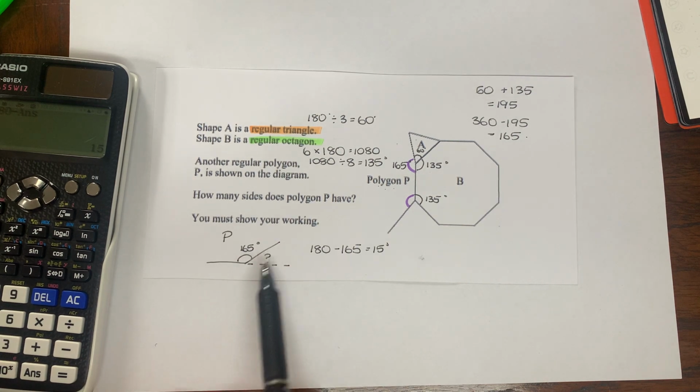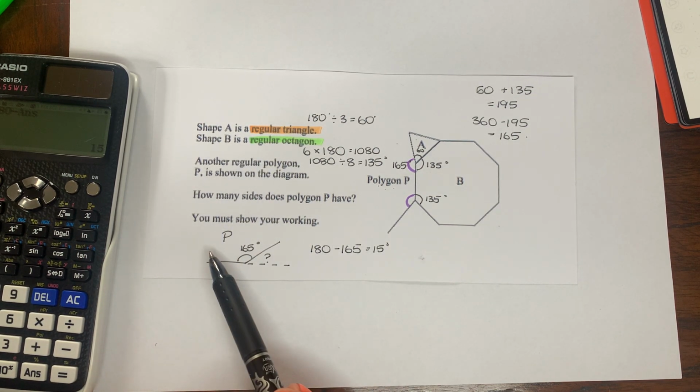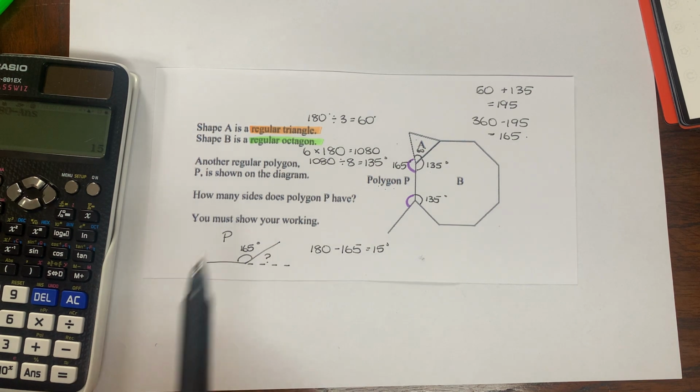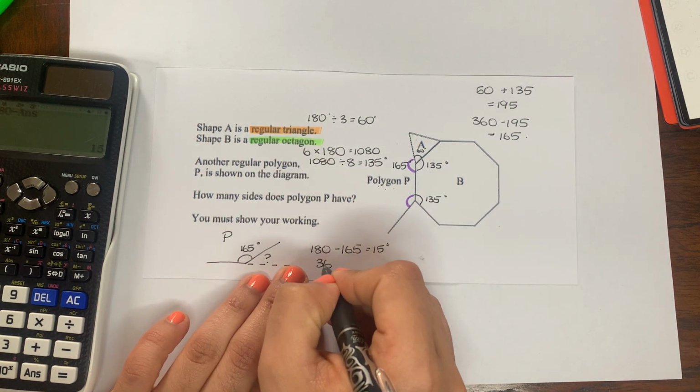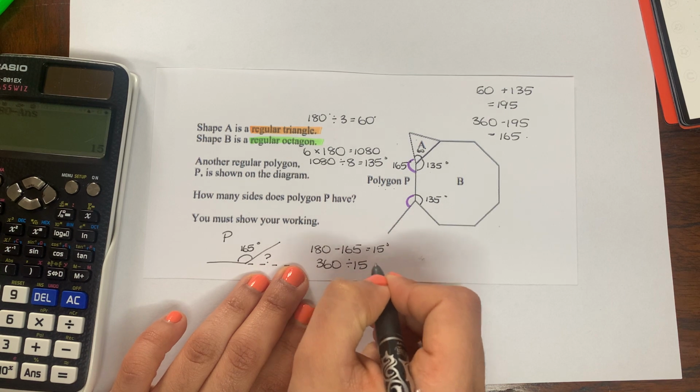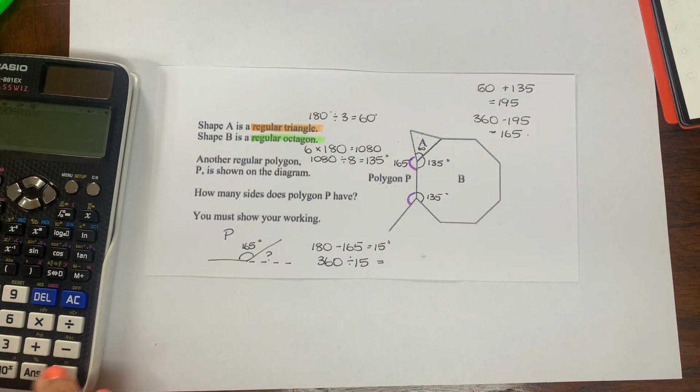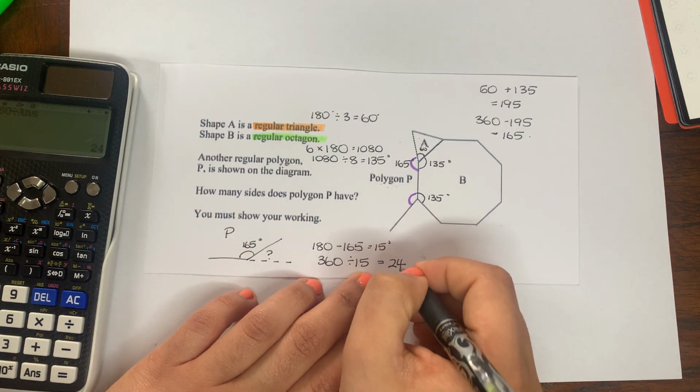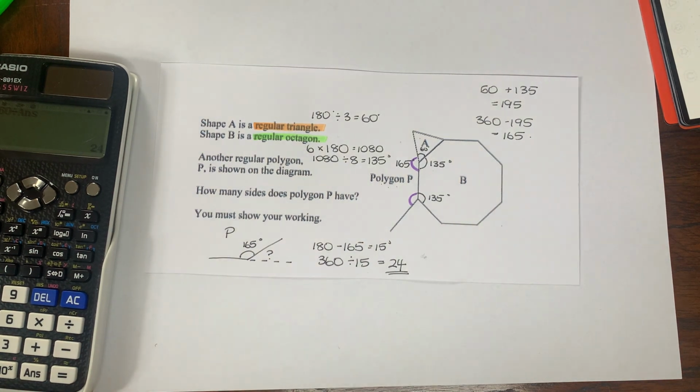And if I know that I've got n number of sides in P, each of which has an exterior angle of 15 degrees, and each one has to add to 360, I can do 360 divided by 15 to work out how many sides it's got. So it appears that shape P has 24 sides. So there's some examples on angle reasoning with angles and polygons and parallel lines.